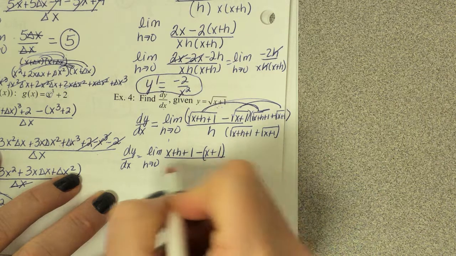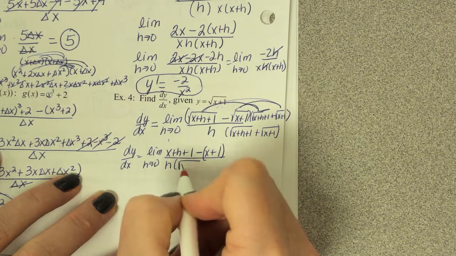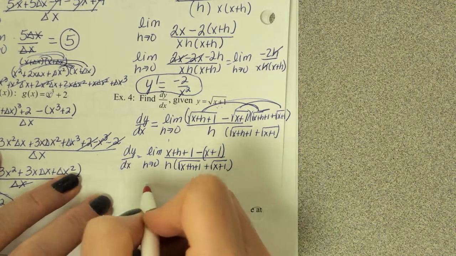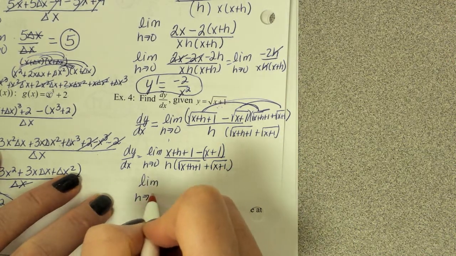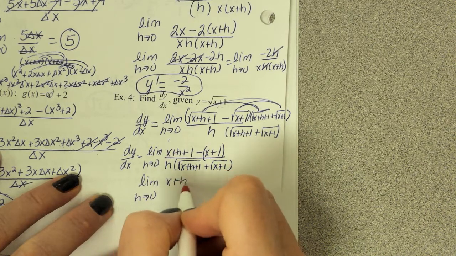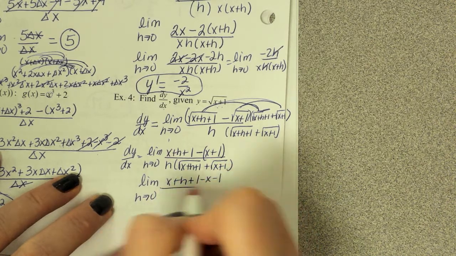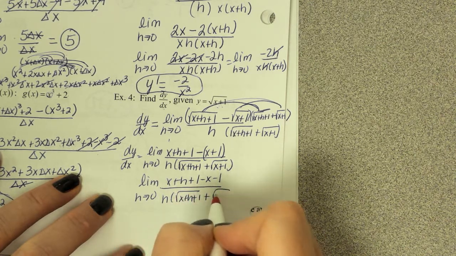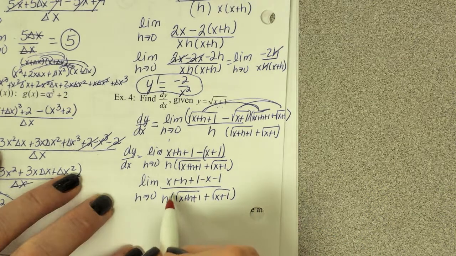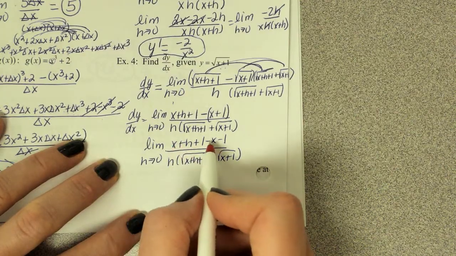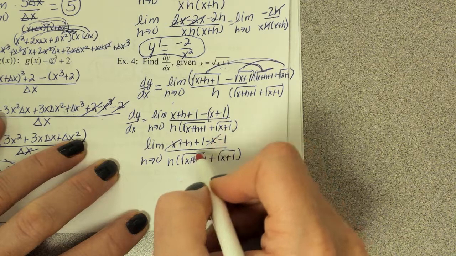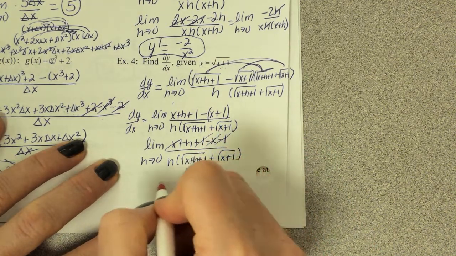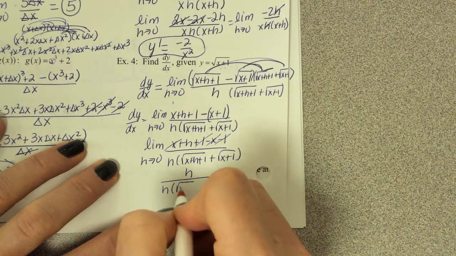On the bottom, I don't do anything to it. I just leave it alone. Just rewrite it. So now we've got this. Okay, so then on this one, we're going to have x minus x. Those are going to give us 0. We have 1 minus 1. That's going to give us 0. So now we just have h over h times all of this.